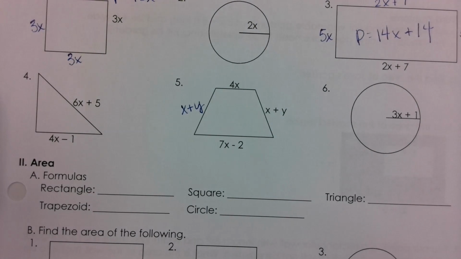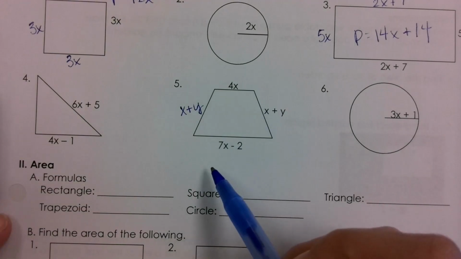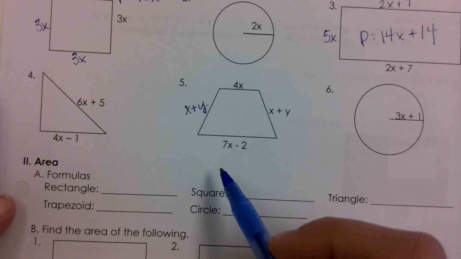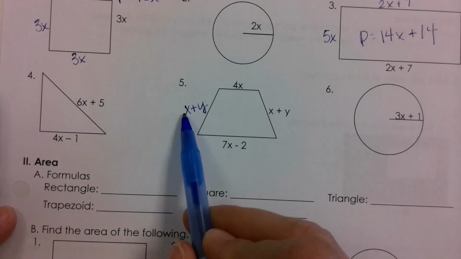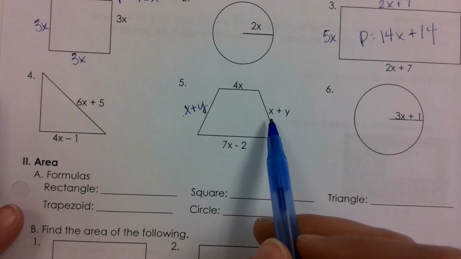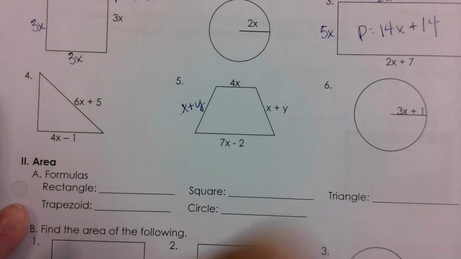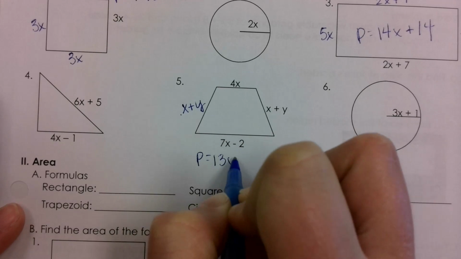So we're going to add up all those sides. We're collecting like terms, or combining like terms. So what are some like terms we have there? Thomas, what are some like terms that we have here? Okay, what is 4x plus 7x? Okay, any other x's we could add? So 12x and 13x? Yeah? So we got 13x. Okay.